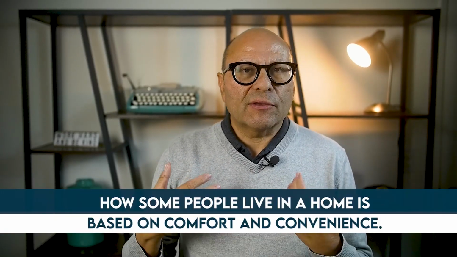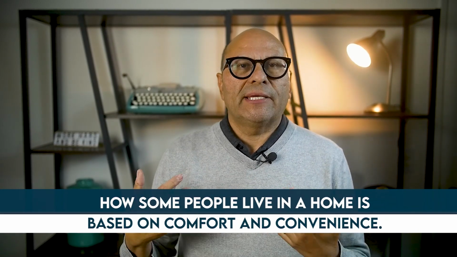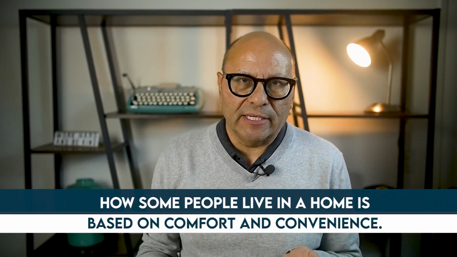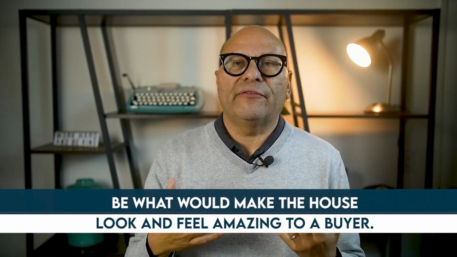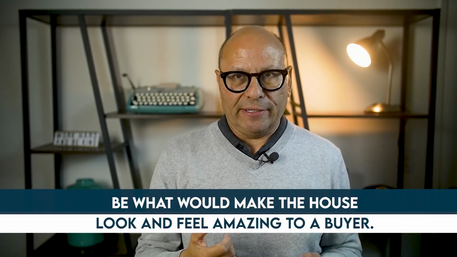In a vacant home, stagers bring in furniture, artwork, rugs, accessories, all to create a warming atmosphere. For an occupied home, they're going to rearrange and supplement the existing homeowner's furniture, making it more appealing to buyers. It's important to remember that how some people live in a home is based on comfort and convenience. But that may not be what would make the house look and feel amazing to a buyer.